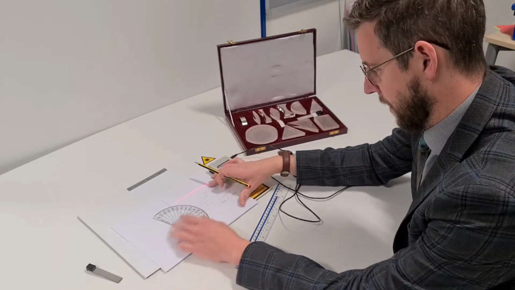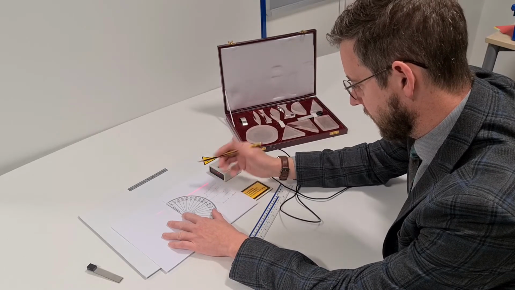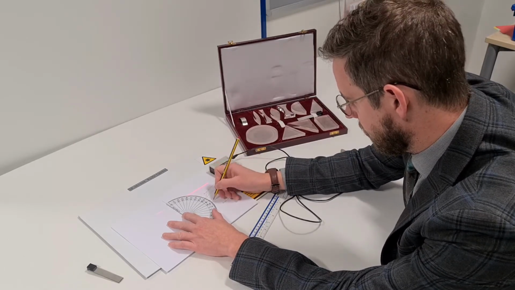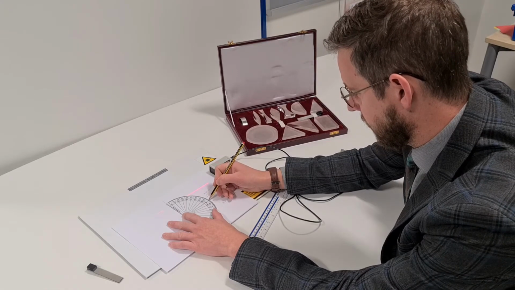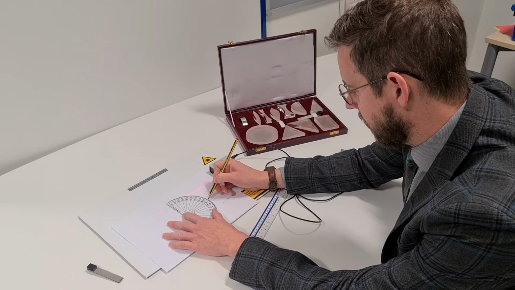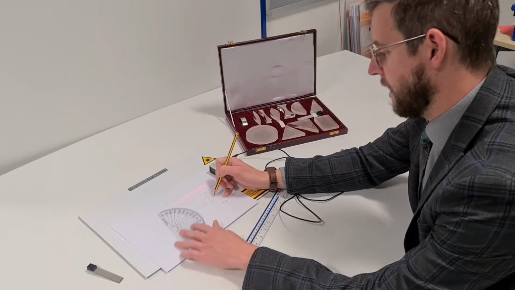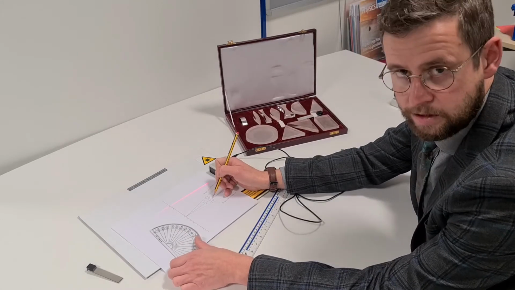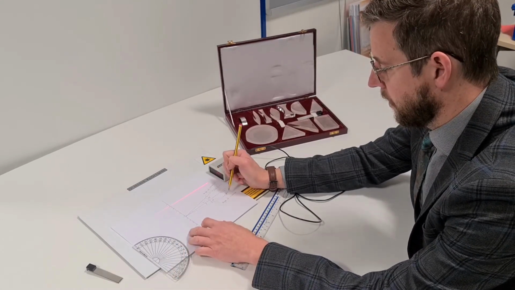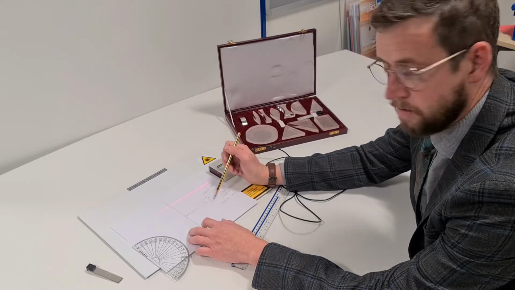If I return my protractor to my diagram, I see that the angle of incidence here was 10 degrees. The difference between 90 and 80 is 10 degrees. And the angle of reflection here was 10 degrees. It reflected out at the same angle that it originally went in relative to the normal.